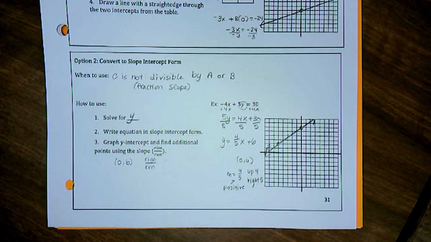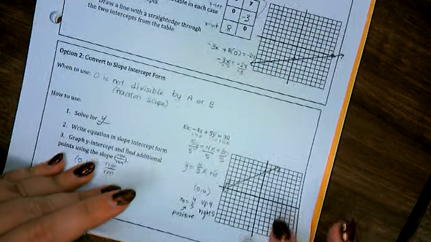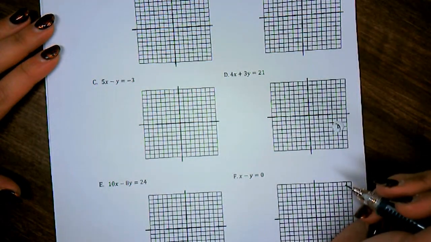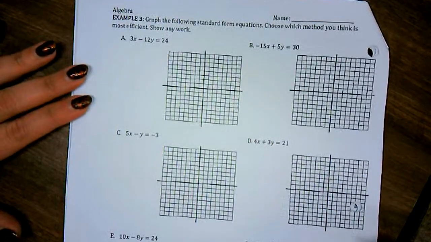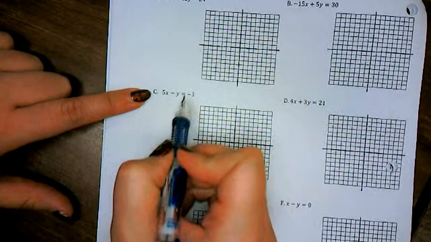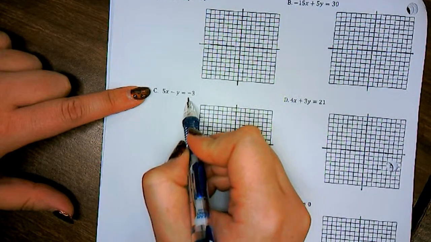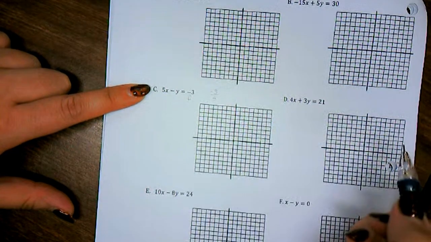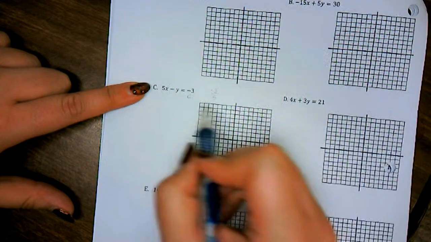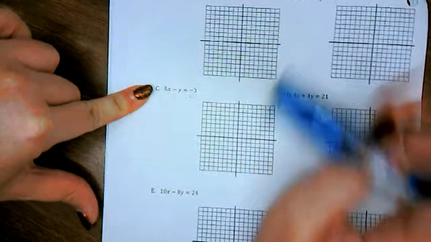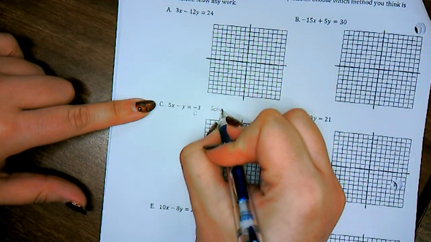I'm going to do one more of each just so you can have an example, and then you should finish the rest of page 32 and check your lines on our answer key on Canvas to make sure you're doing it correctly. Okay. I'm going to take a look at C. Now C, example C, my C value is negative 3. And negative 3 does not divide by 5 very nicely. So our x-intercepts would not be the best idea.